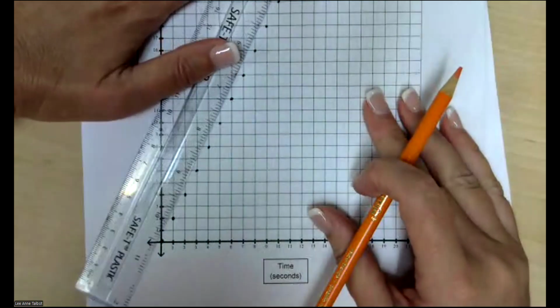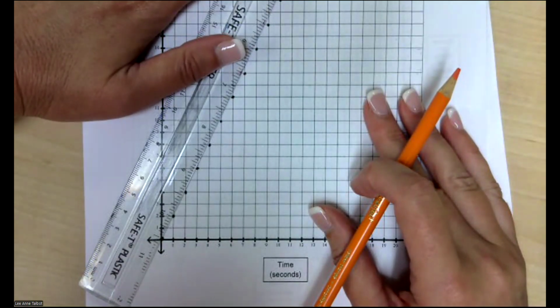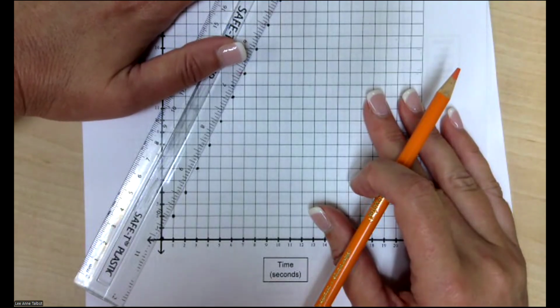Okay, and then I'm going to take my colored pencil as soon as I get all my dots in place.